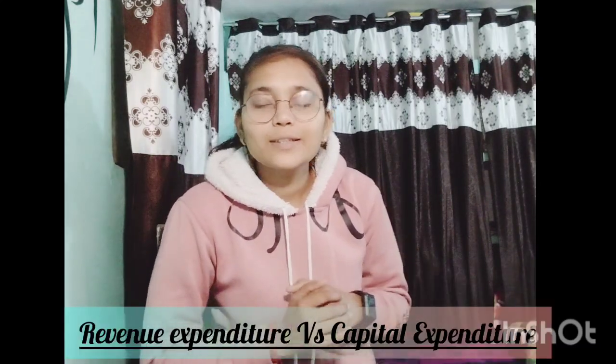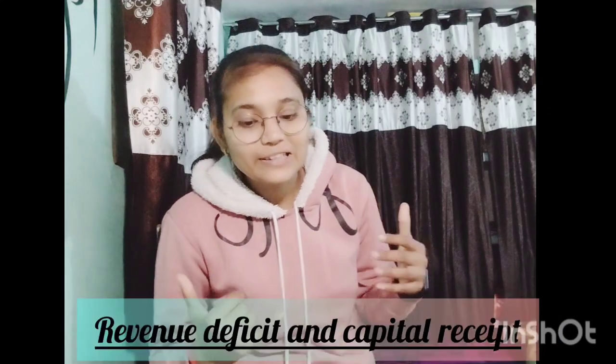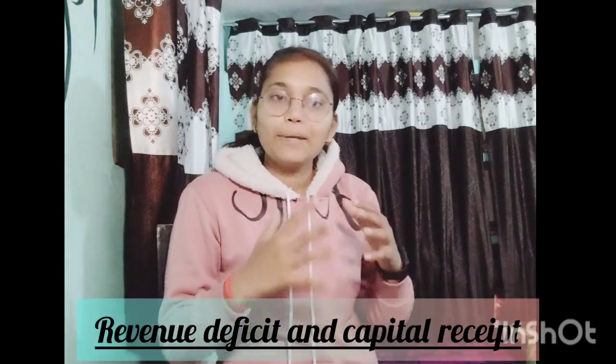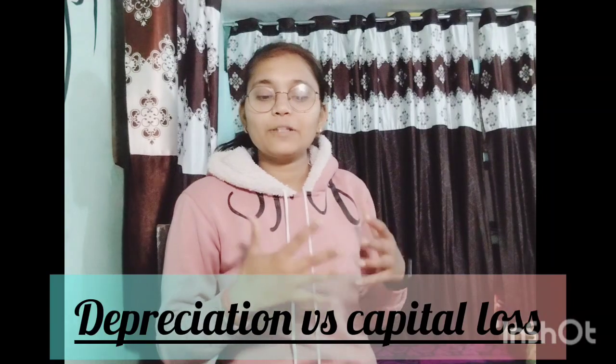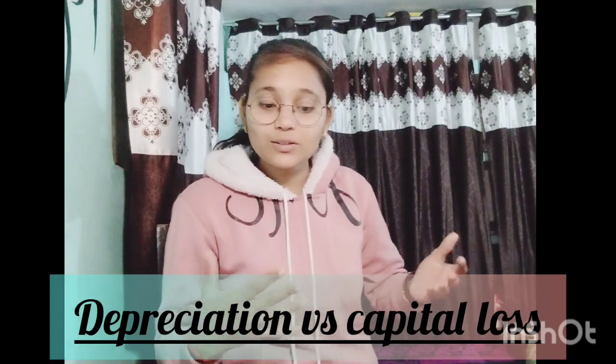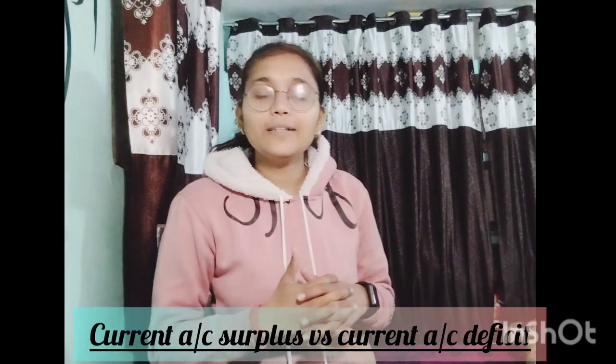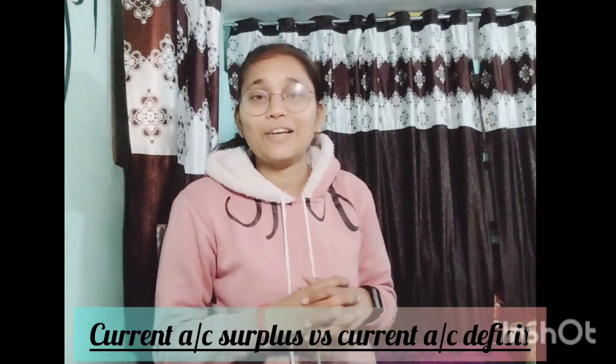Then the difference between revenue expenditure and capital expenditure. Then the difference between the revenue deficit and capital deficit. BOT versus BOP, that is balance of trade and balance of payment. Then depreciation and capital loss. And then difference came current account surplus and current account deficit.